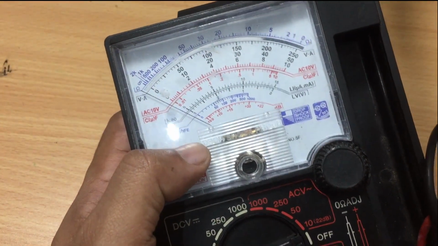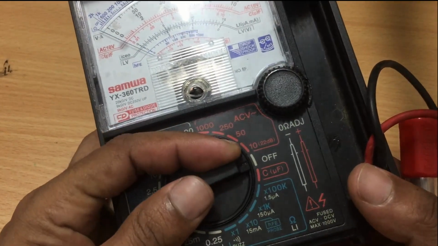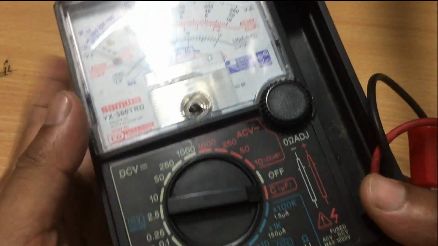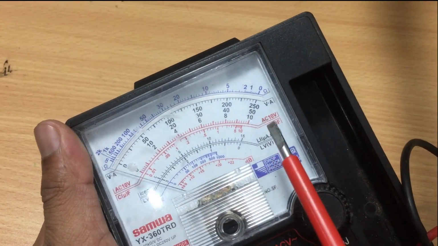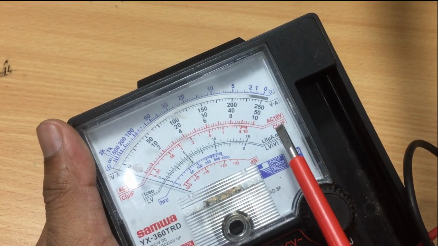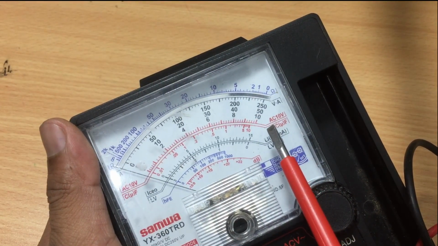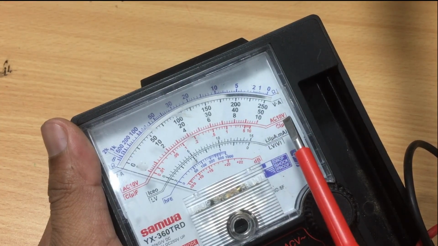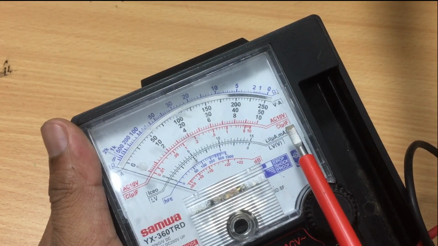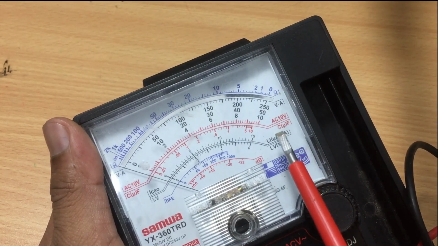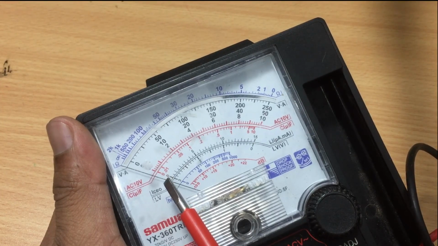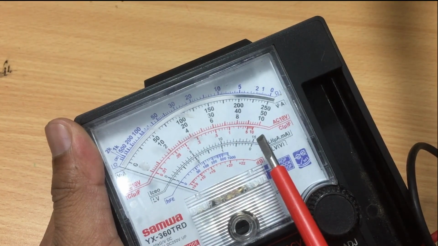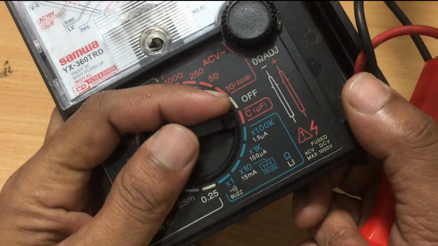If you change the selector switch to C, then you can check capacitors. You can see the capacitor meter. DC picofarad capacitor checking. Then you can check capacitors from 0.01 to 10 UF.